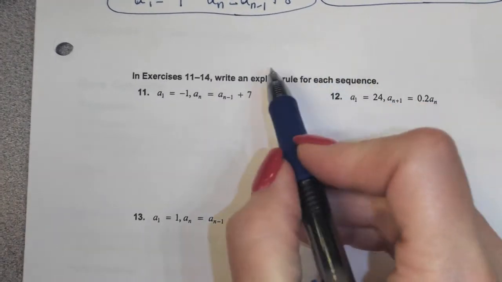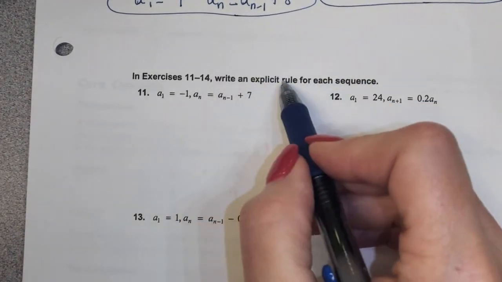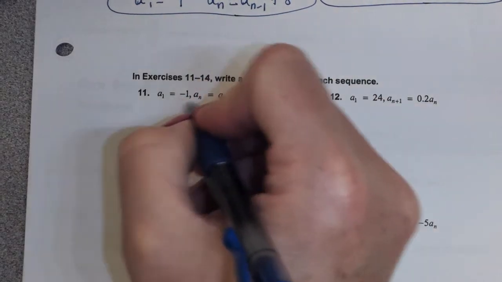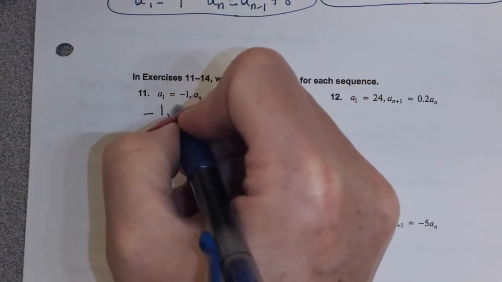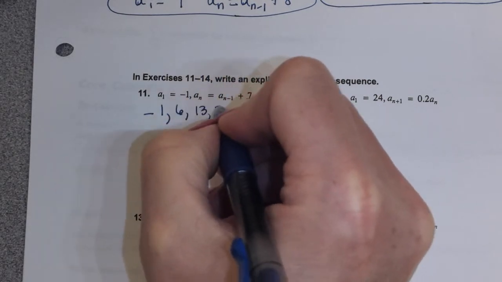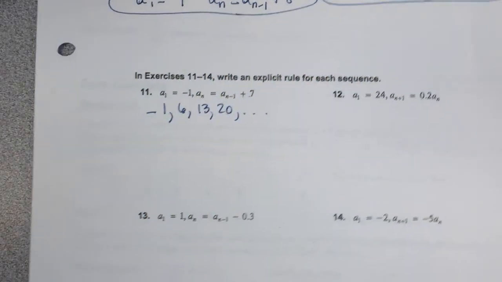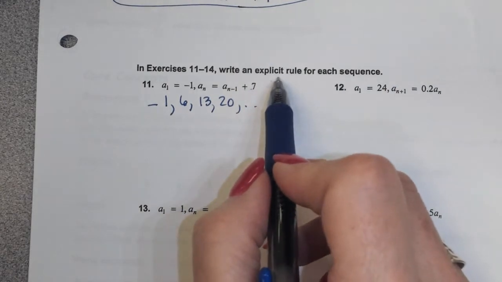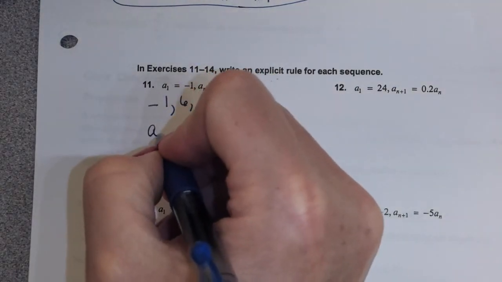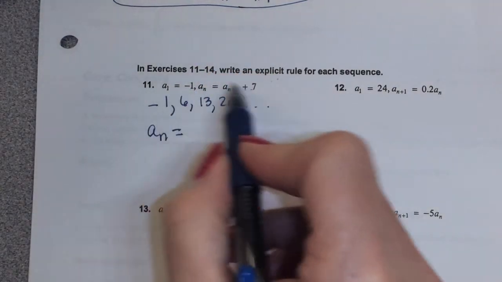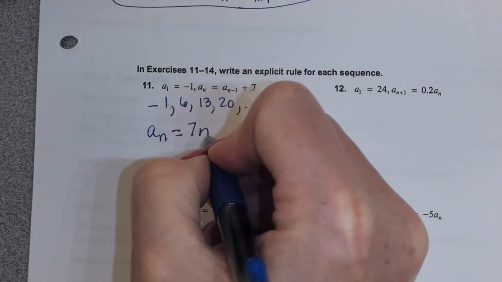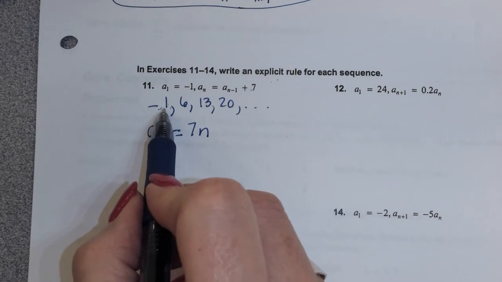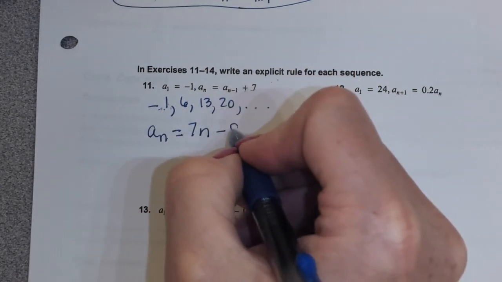All right, so now we're going to be given the recursive, and we have to come up with the explicit. So again, maybe it helps to write it out. There's my first term. I'm supposed to add 7, add 7, add 7. That's my pattern. And now I have to come up with the explicit rule. Well, I can see this is going to be an arithmetic sequence, and I'm adding on 7 every time, so it has to be 7n. And then to get this to work, I would have to subtract 8.